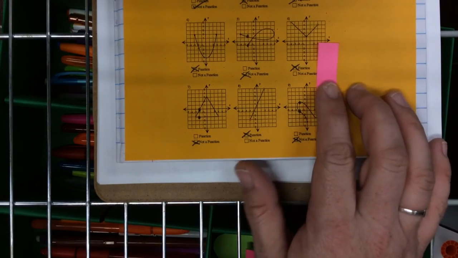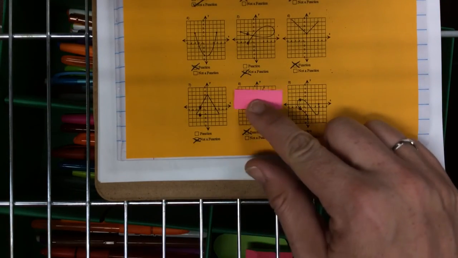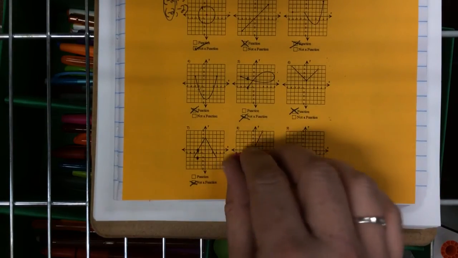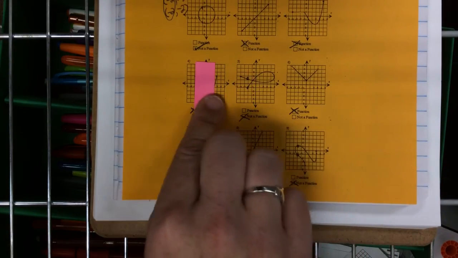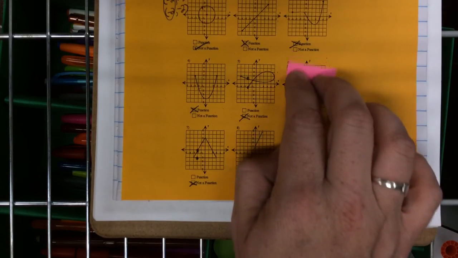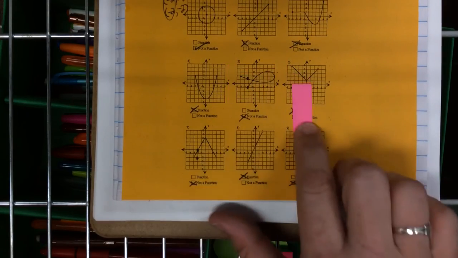The most common mistake is that it's called the vertical line test, but students use a horizontal line. It's called the vertical line test. Please use a vertical line. There's no such thing as the horizontal line test. Only the vertical line test.